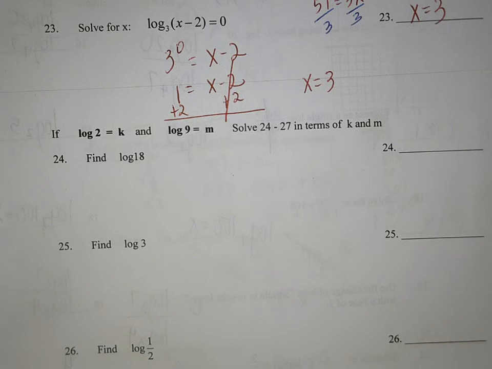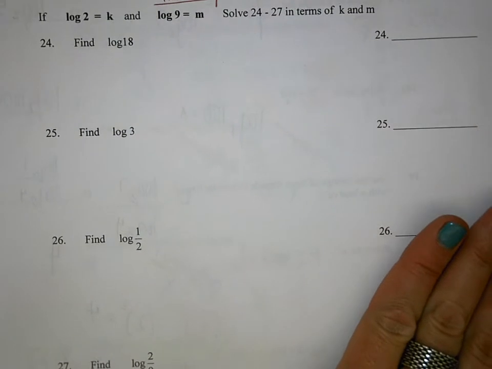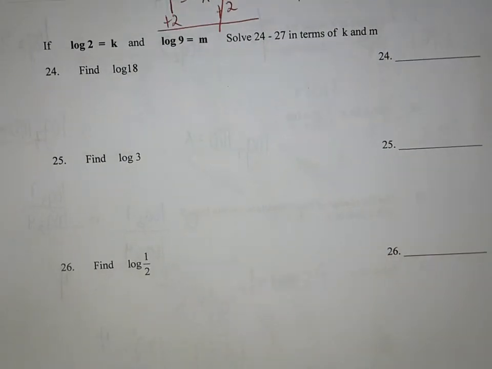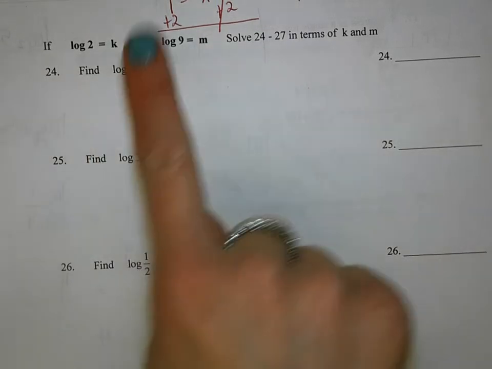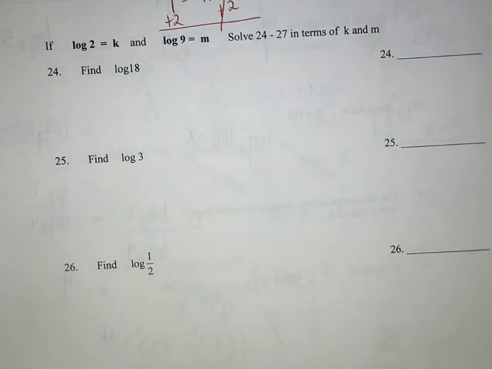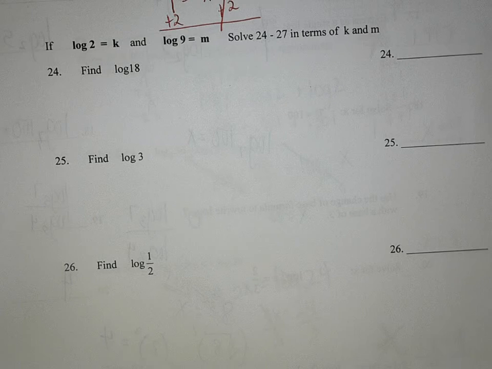All right, these last problems, and these are fill in the blank on your tests, okay, 24 through 27. So you need to know what you're doing on these. 18. Okay, so we're going to change these into terms of 2, 9, and what other number? 10. 2, 9, and 10. Okay, so log of 18. How can I put that in terms of 2, 9, and 10?